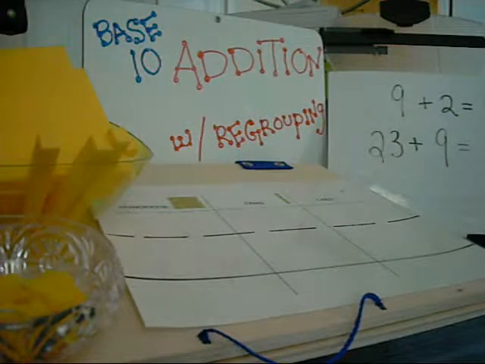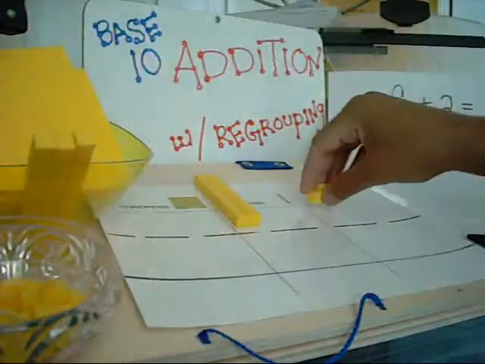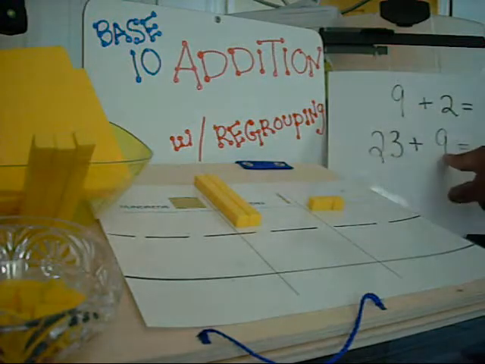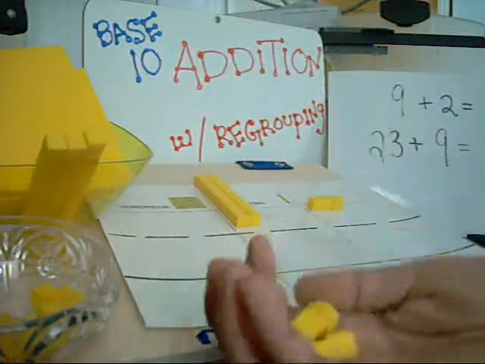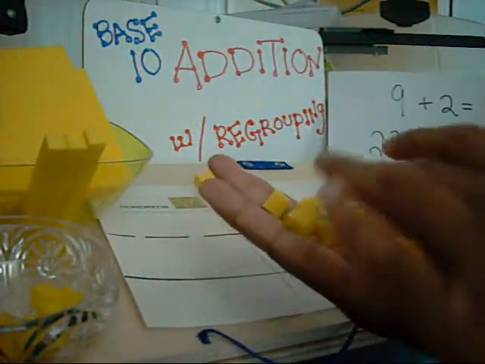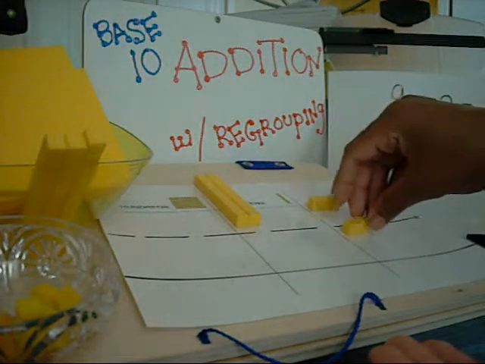So now we're going to work on our next problem, 23 plus 9. The first thing we do is we set up our numbers. So 23 is 2 rods and 3 units. And then we have our number 9, which is just 9 units. So let's count these out: 1, 2, 3, 4, 5, 6, 7, 8, 9. And since that's our second number, we're going to put that on the bottom.